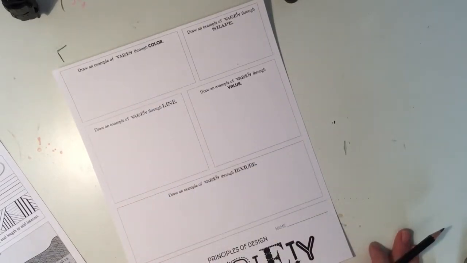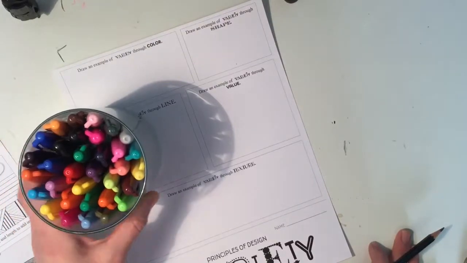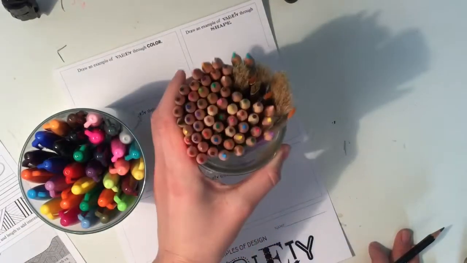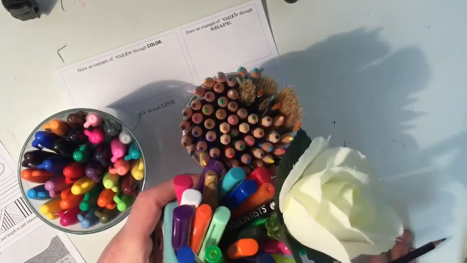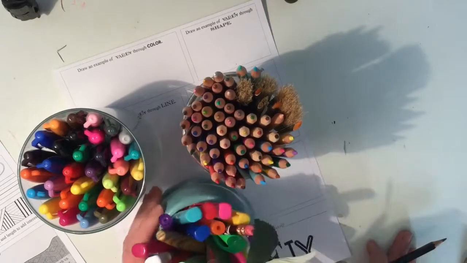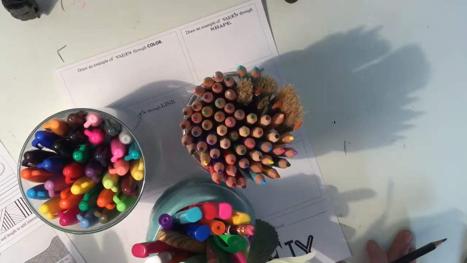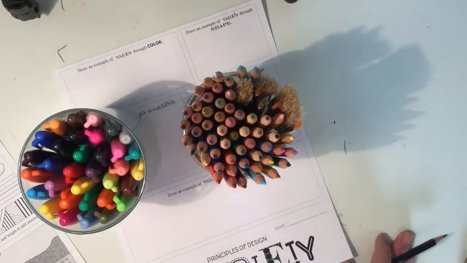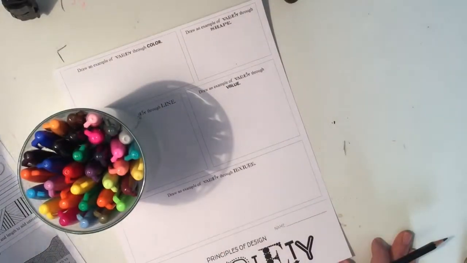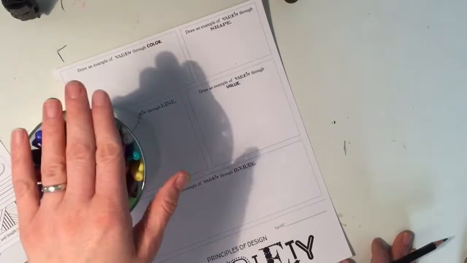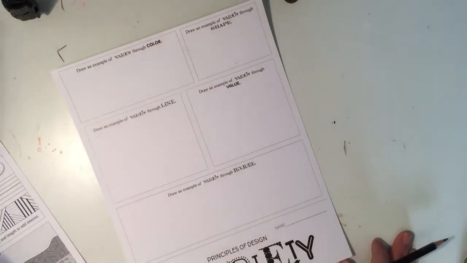To show a variety of color, you're obviously going to need some kind of color tool. I have with me some Sharpies. I also have a bunch of colored pencils. I also have some gel pens. So really you can use anything you have available. You can use crayons, especially if you have little ones around, you might have some crayons available to you. I think I'm just going to stick with some markers to show a variety of color.